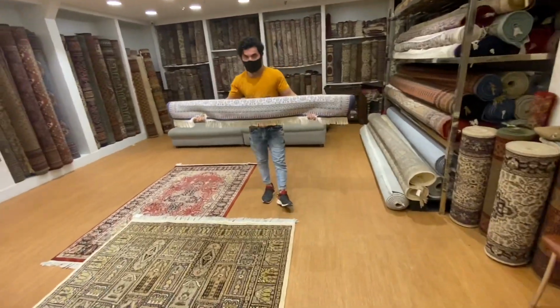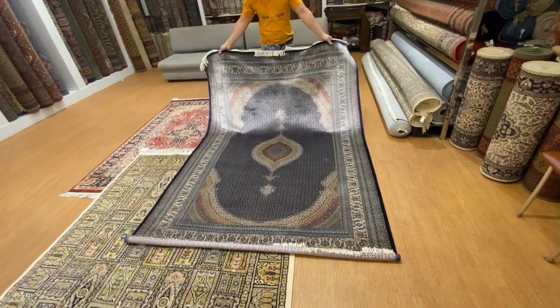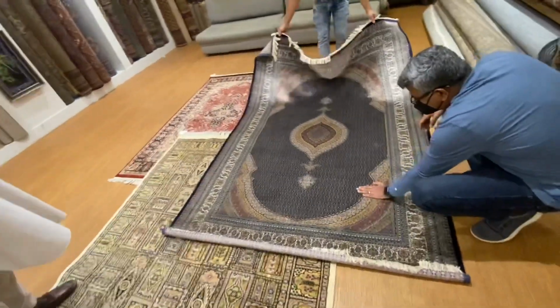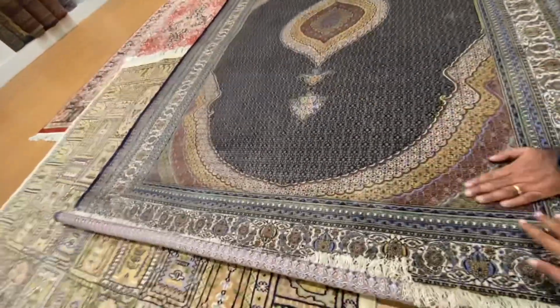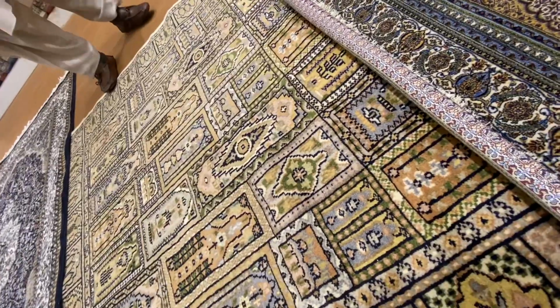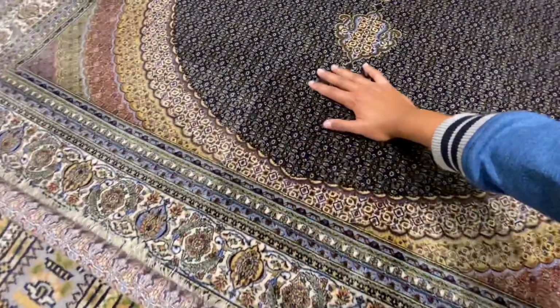Watch this carpet. That's out of this world. Look at the shimmering. These are carpets people buy as an investment, as a piece of art. You can feel it. Absolutely stunning.